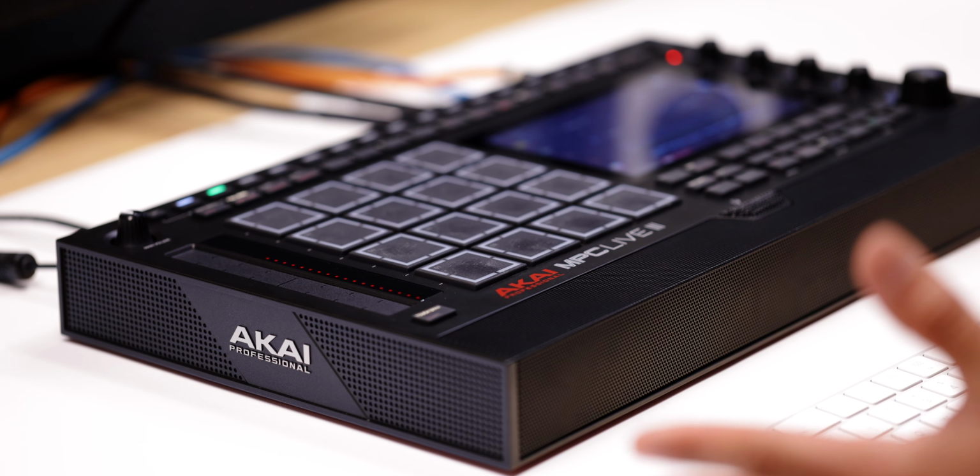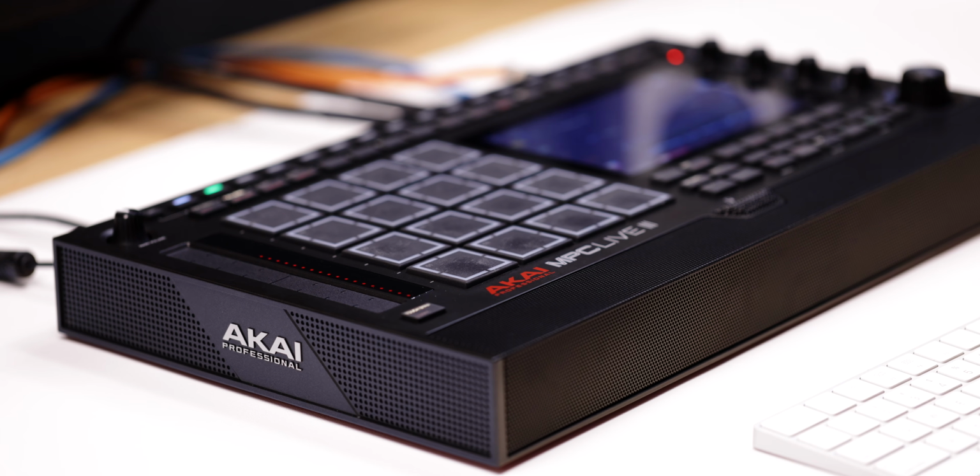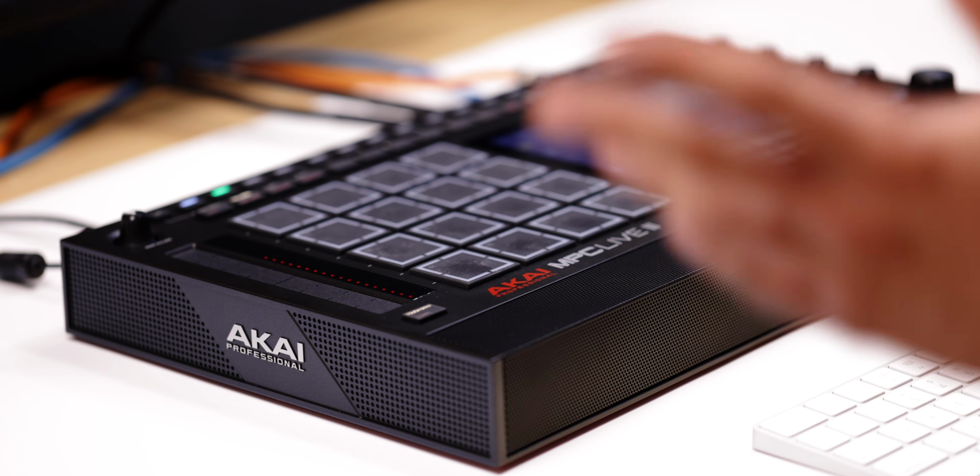I'm so excited to go over today's video because this topic has been the most complex subject when it comes to the MPC. Just understanding the difference between the arranger and my clips. How do I combine these two workflows?